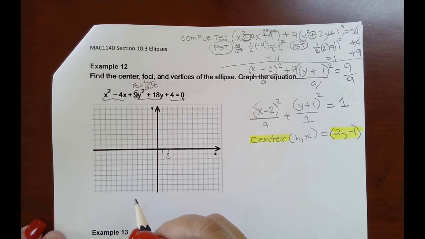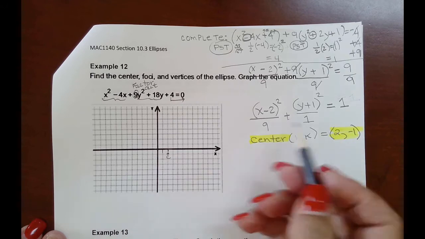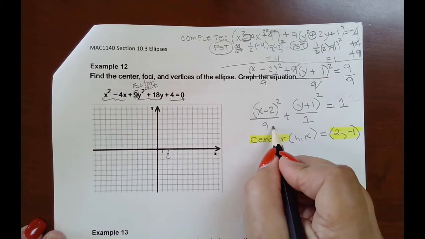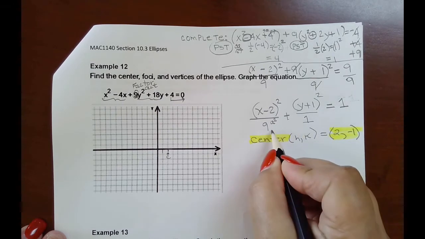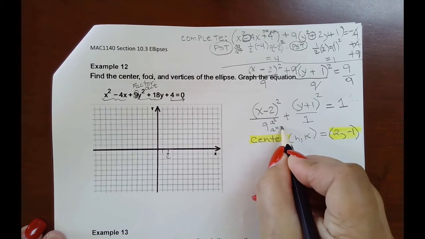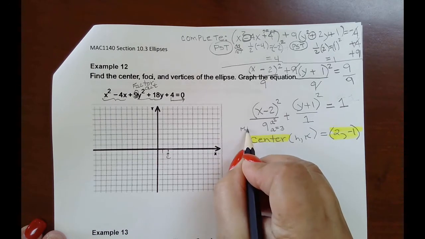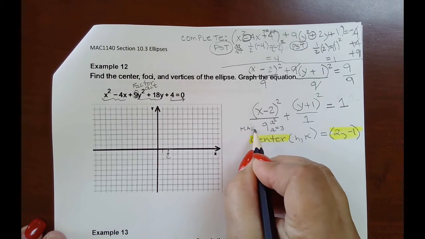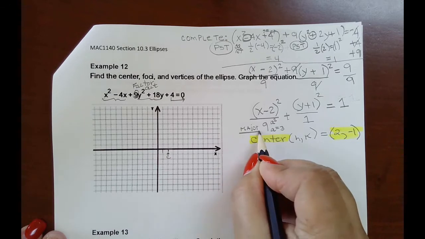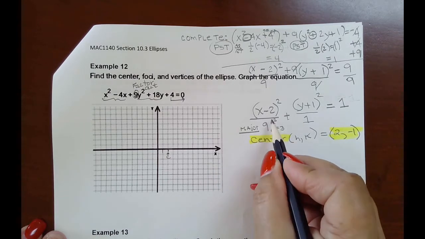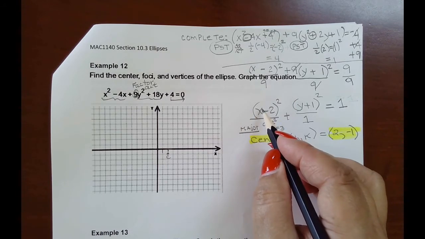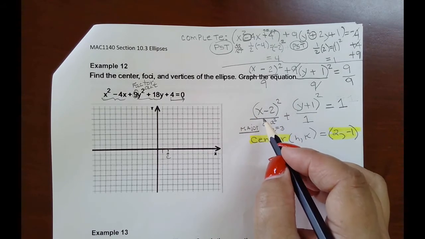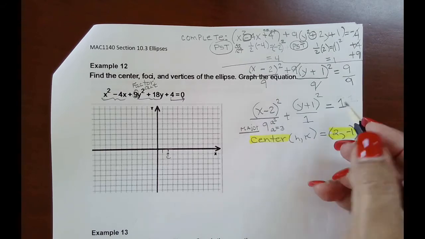Okay, then moving from the center, I have to recognize values that are also suggested by this equation. This would have to be the a squared value because it's the larger of the two denominators. Therefore, a is 3. So the major axis is horizontally positioned. Notice that this a squared value and a value is associated with the x expression. So therefore the major axis is parallel to the x-axis.